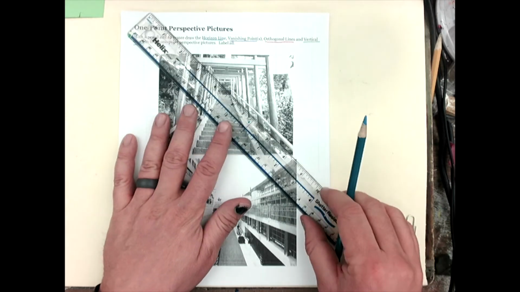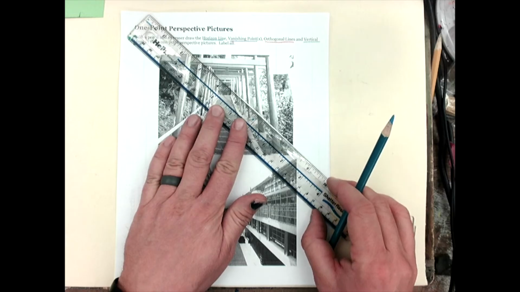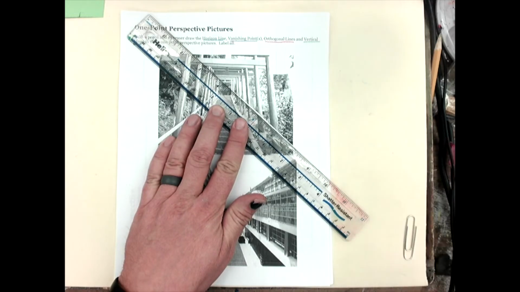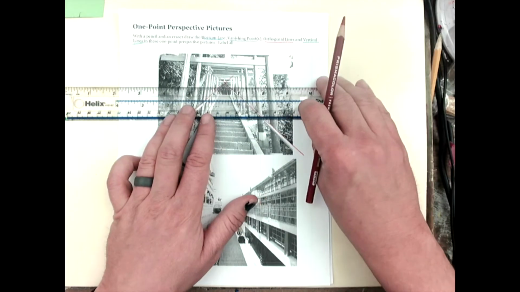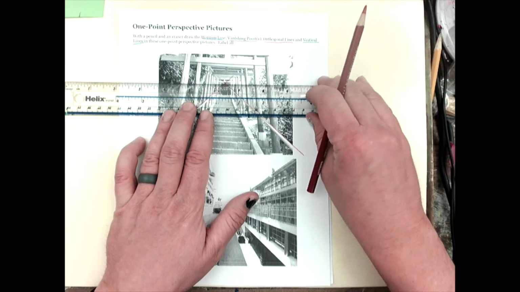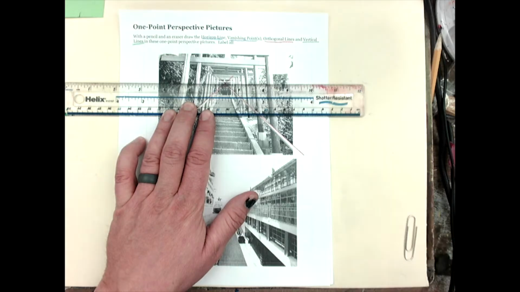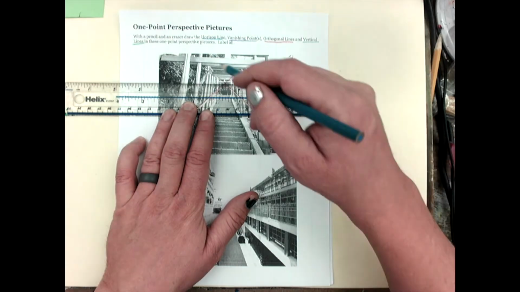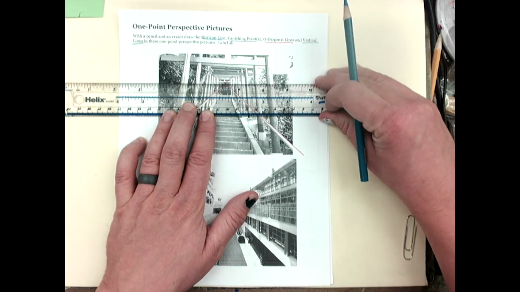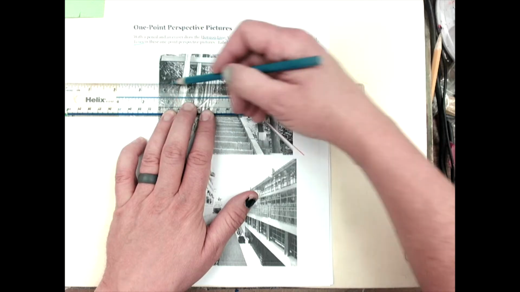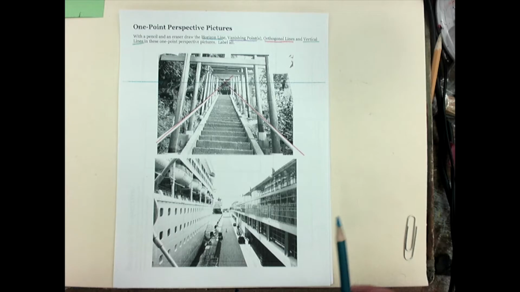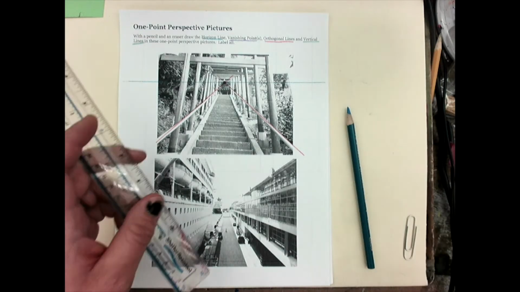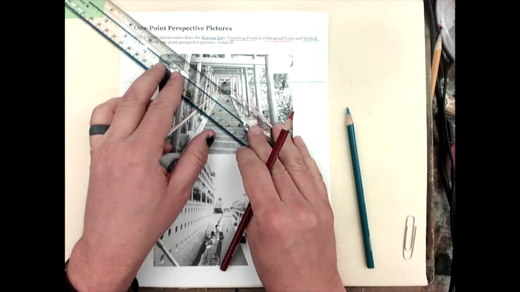So we're going to start by trying to figure out where exactly the horizon is going to be. It's covered up by some trees. So if we draw some orthogonal lines, we can find the vanishing point where they intersect. So these handrails are orthogonal lines, and where they intersect is our vanishing point. And running horizontally through that is the horizon. So here's the horizon. And we've got two orthogonal lines.